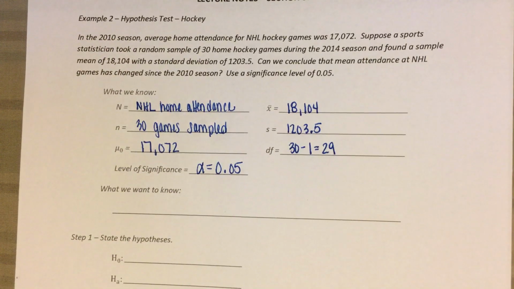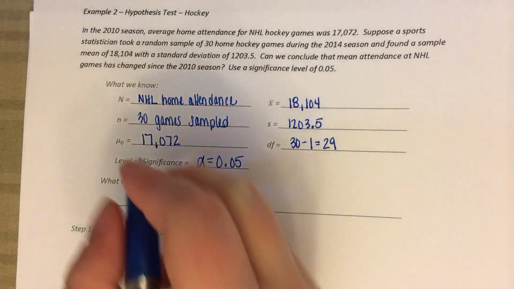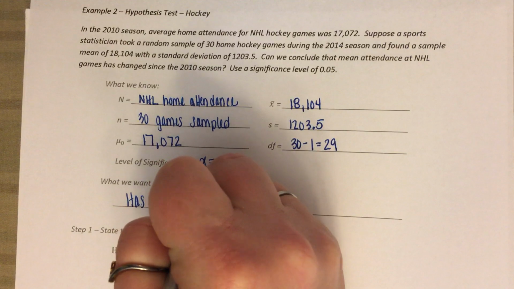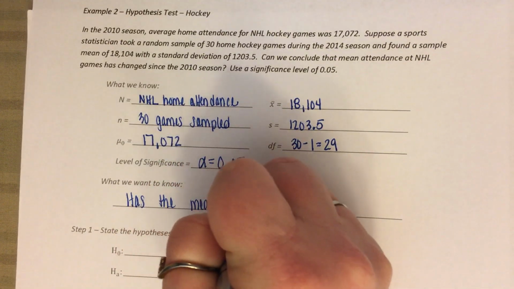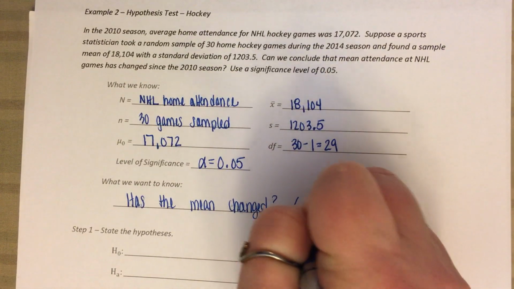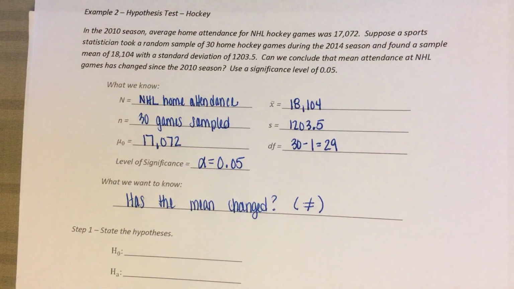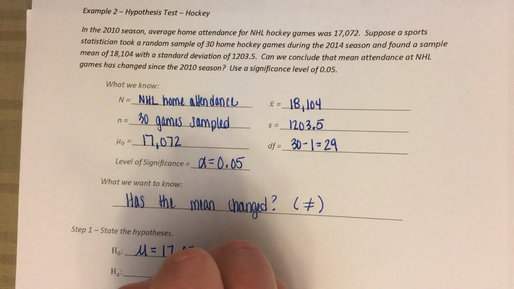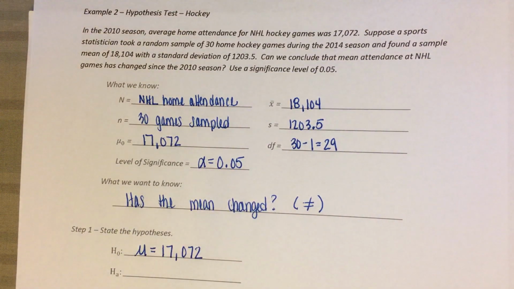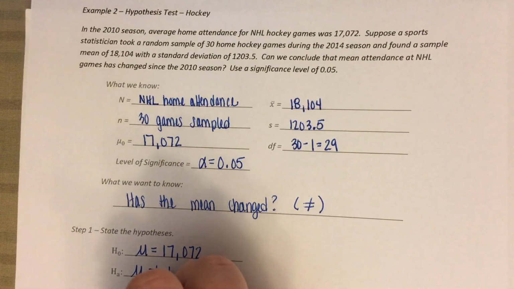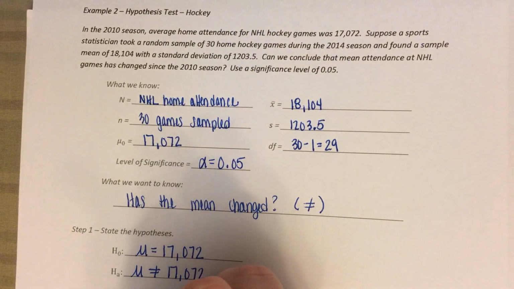Okay, so what we want to know, has the mean changed? Remember, anytime we see the word changed or different, we're thinking about not equal to. So our null hypothesis, mu is equal to 17,072. Again, we're using our mu naught value. Our alternative hypothesis, mu does not equal 17,072.